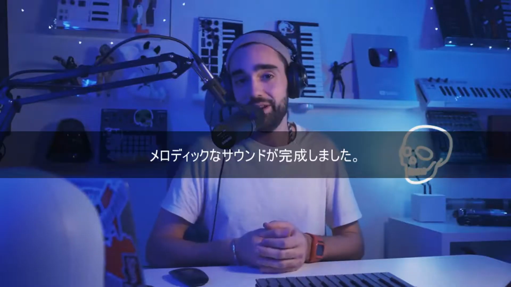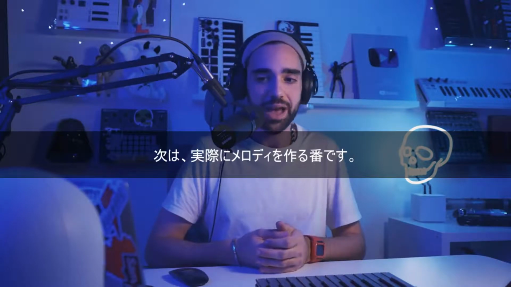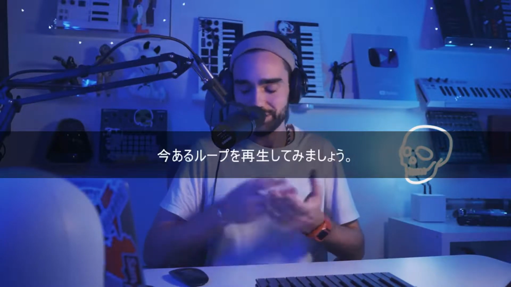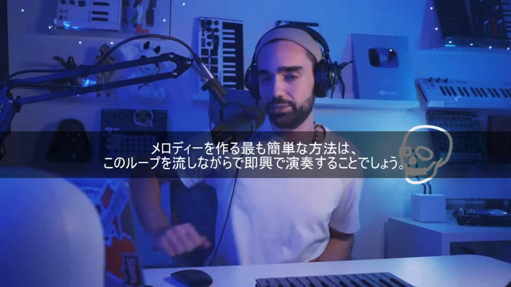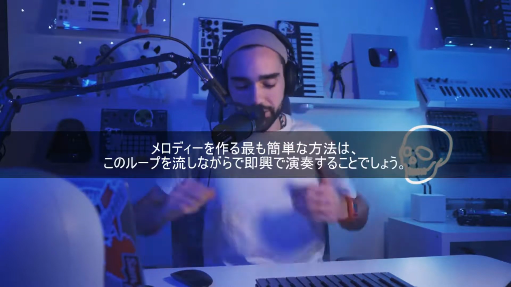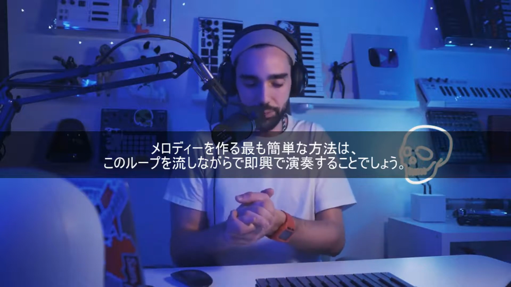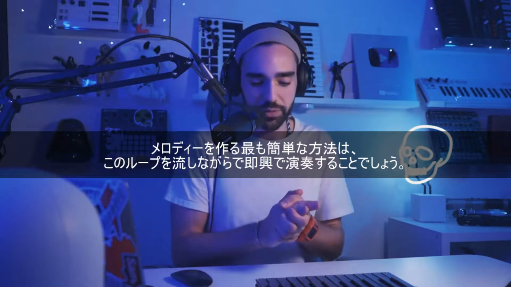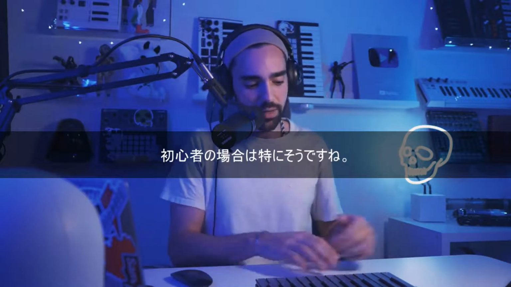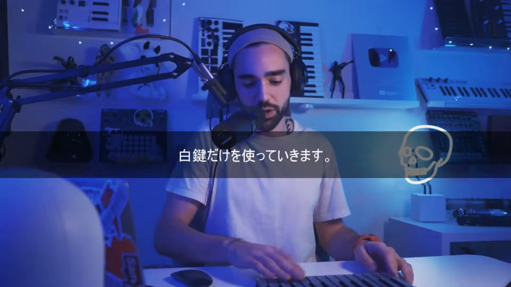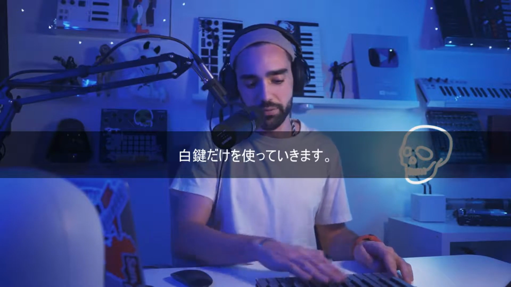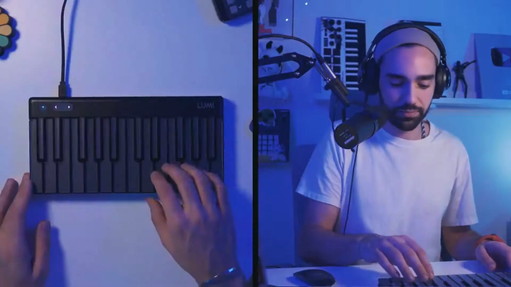So now we've created our melodic sound, it's time to actually come up with a melody. Let's go ahead and play the loops that we already have going. And probably one of the easiest ways to approach this is to just start improvising over this loop. Less is more, especially when you're a beginner and you're just starting out. And also remembering that we're playing in C major today, so all of the white keys are fair game. Try to avoid any of the black keys.